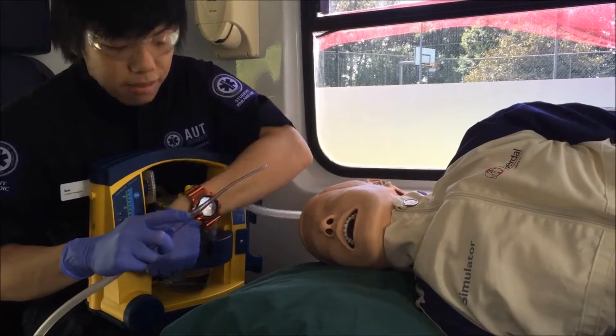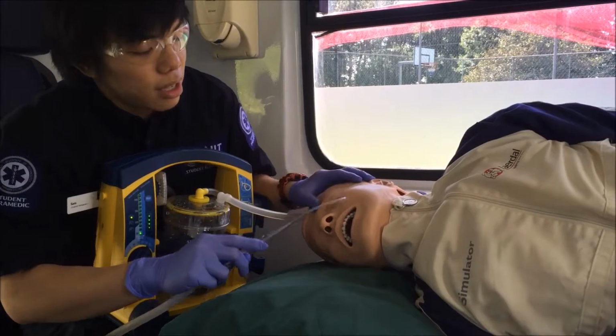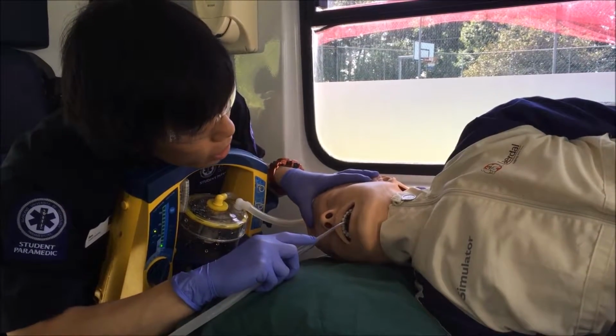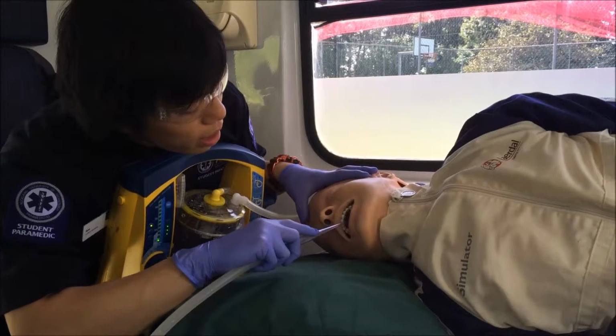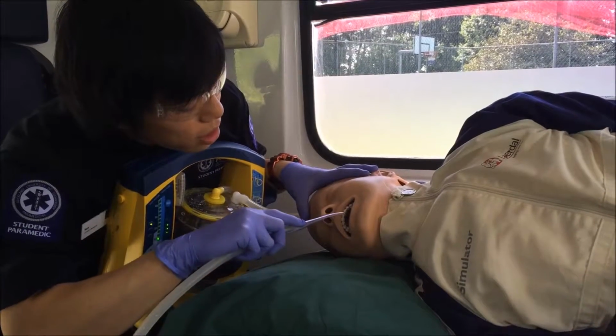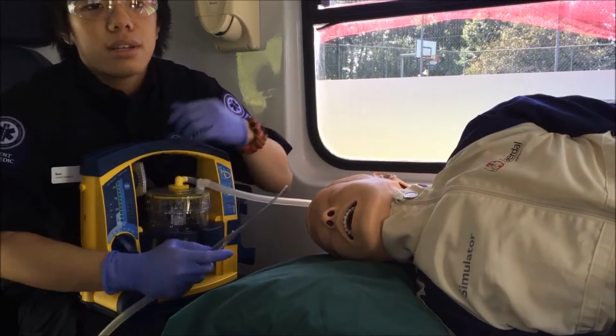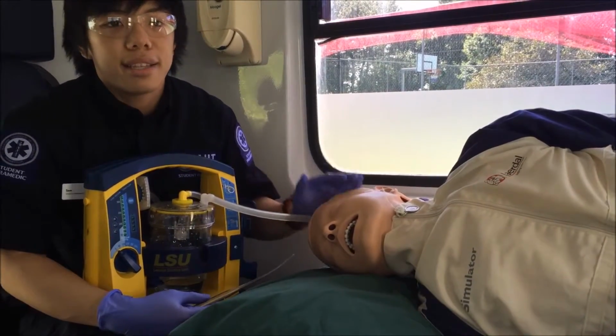So first you insert the catheter into the mouth as far as you can see into the oropharynx, and you only suction on the way out, in a circular motion. And you can only do this for less than 10 seconds.